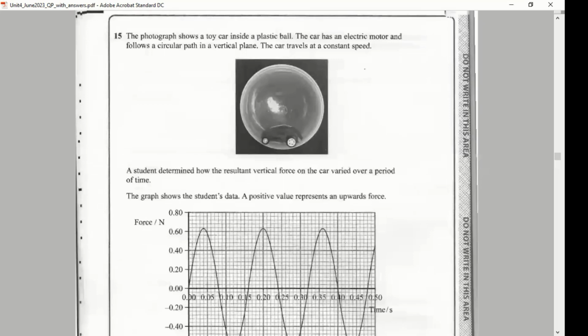Onward, question 15. The photograph shows a toy car inside a plastic ball. The car has an electric motor, follows a circular path in a vertical plane, so it's doing a loop-the-loop all the time. The car travels at a constant speed. That's a very important point. The student determined how the resultant vertical force on the car varied over a period of time. That's rather odd because you would normally expect a student to be recording perhaps the reaction force acting on the car, but here they've worked out the resultant vertical force, which is, of course, the centripetal force, the force to the center, the net force. And the graph shows the student's data.